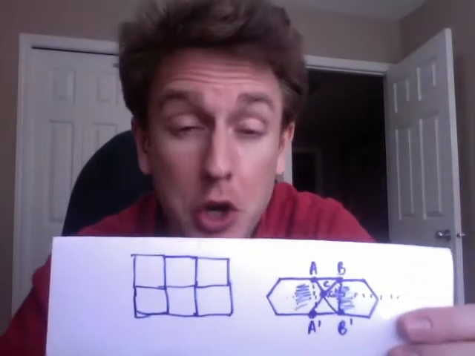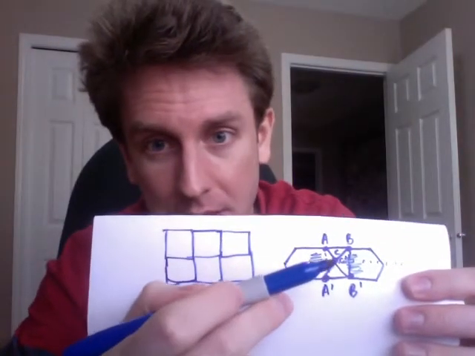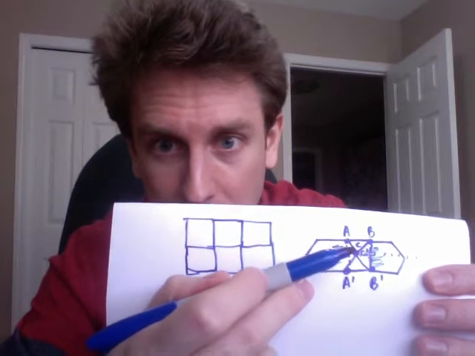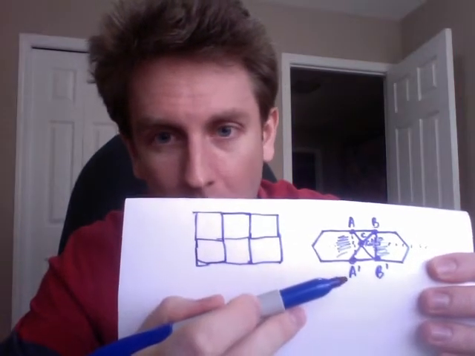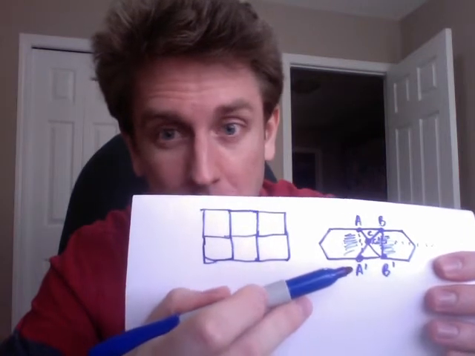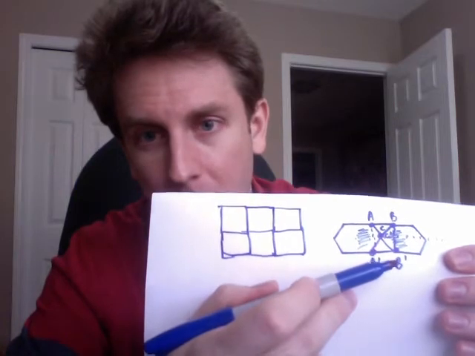So if we give these letters, if we called it triangle ABC, then we'll see here that our new points are called A prime, B prime, and C prime. So C prime, if C is the bottom, will be the same location as C. A will be the opposite location as its mirror image, A prime, and same with B, reflects down to B prime.